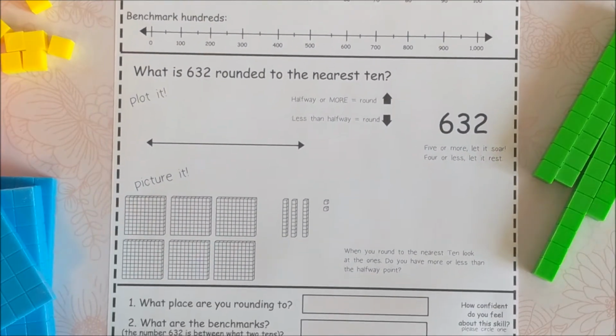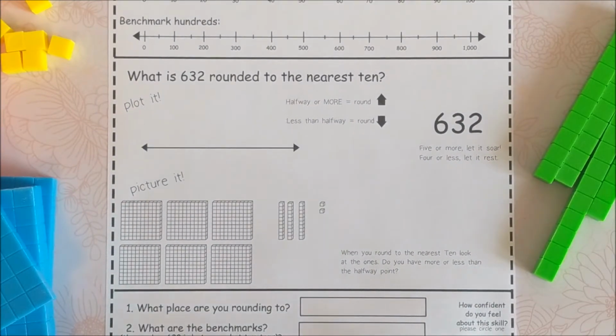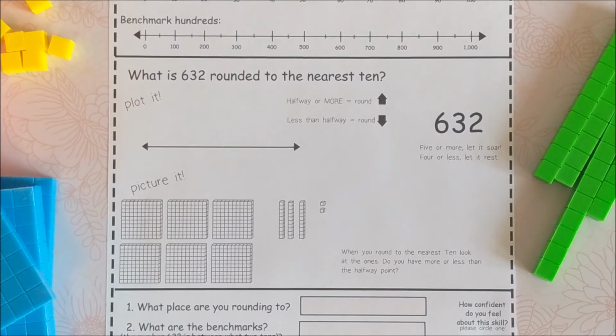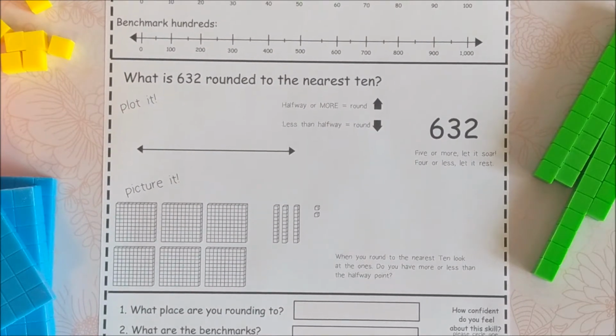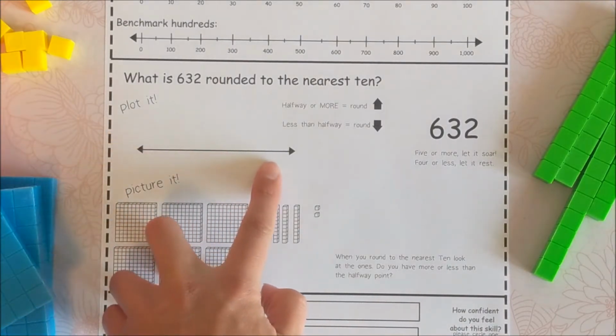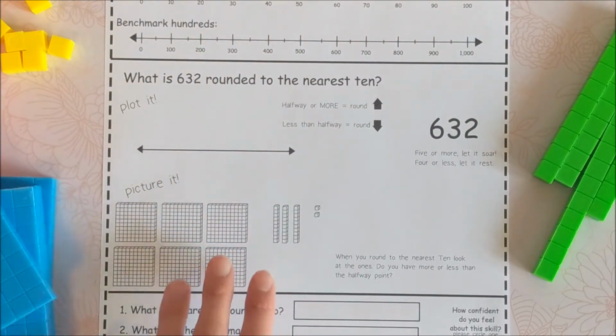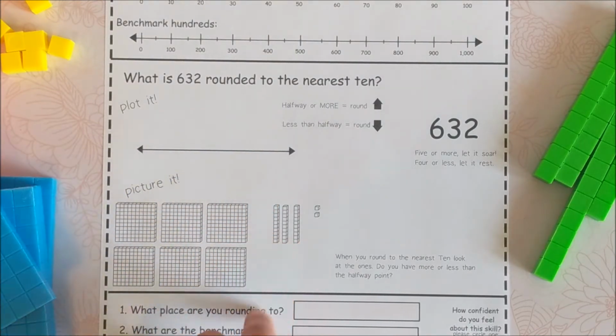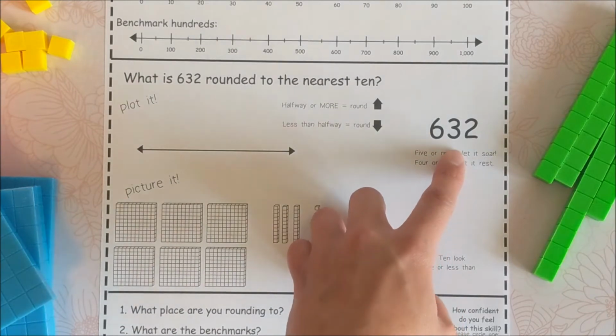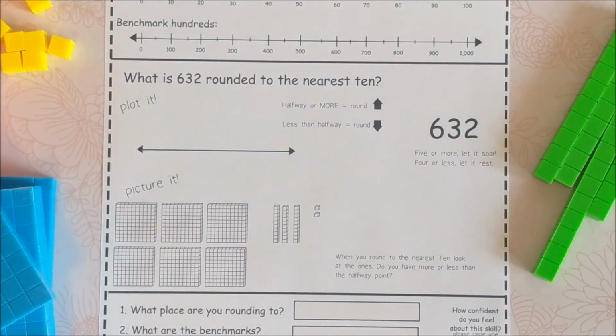We have 3 strategies that we're going to use. And it's really important that you try all 3. And then, once you've done it a bunch, you'll know which strategy is the best for you, but it's good to try them all so that you can really understand what you're doing. One strategy is to plot it on a number line. Another strategy is to picture it with base 10 blocks. And then the last strategy is to look at the number and use place value. So we're going to go ahead and get started.